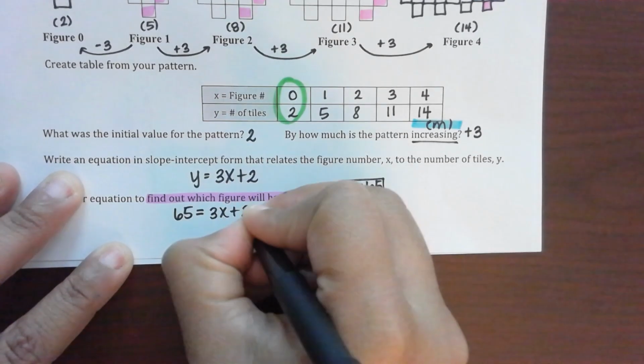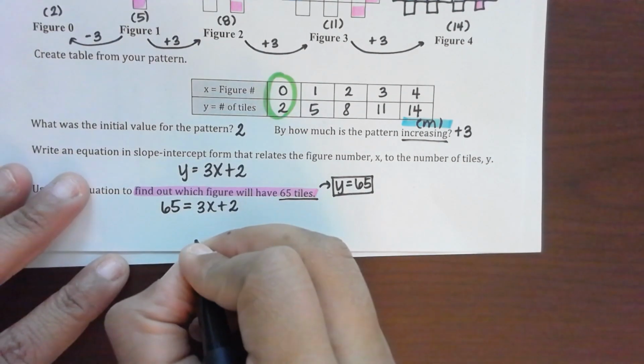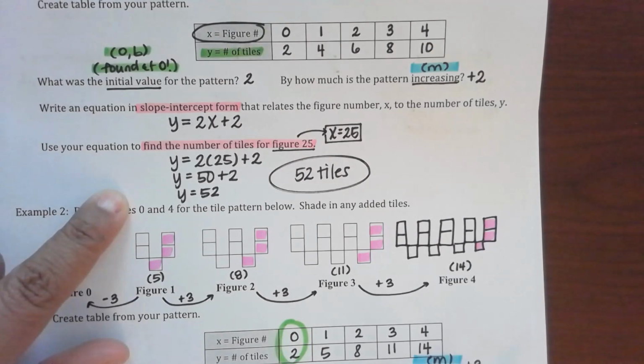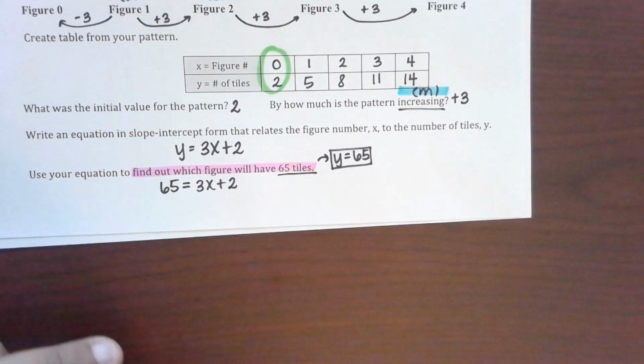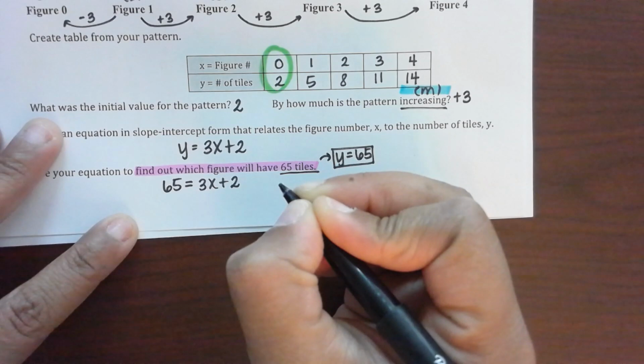Are you simplifying or solving? What am I doing? Not quite. The last one he gave us X, this time he gave us Y. So I'm solving, the exact opposite. So how do I solve it?